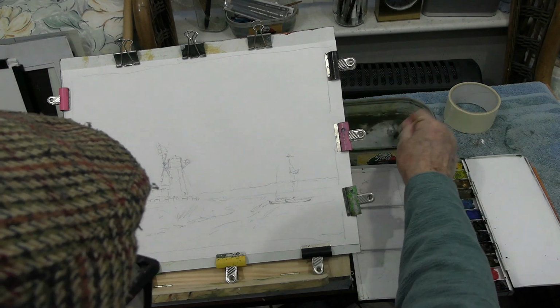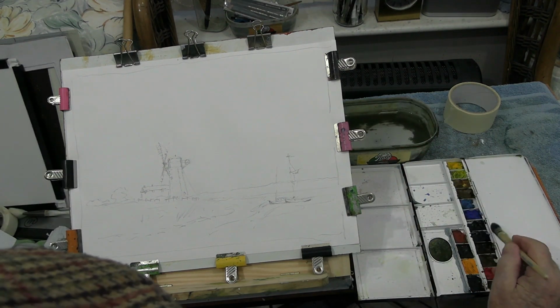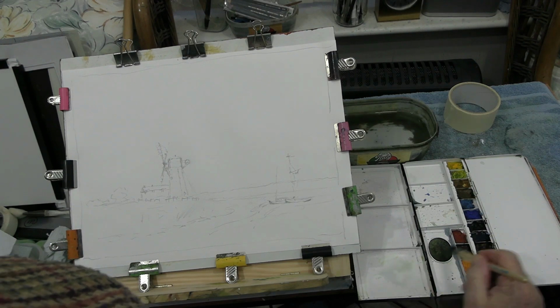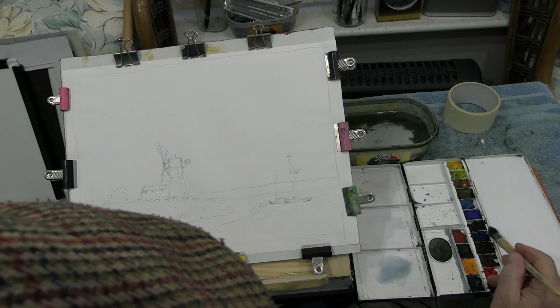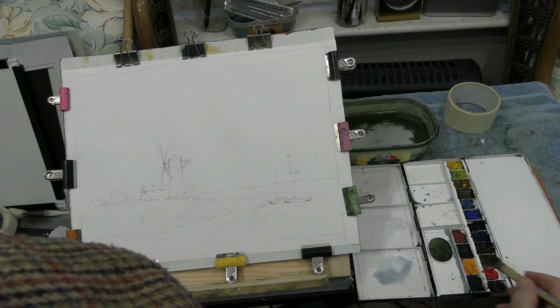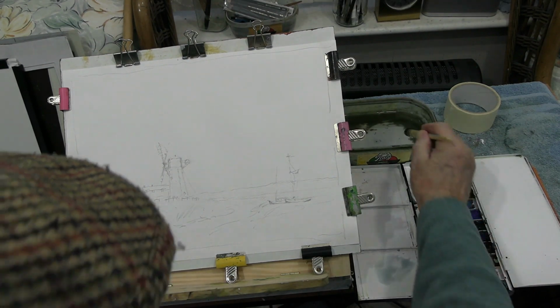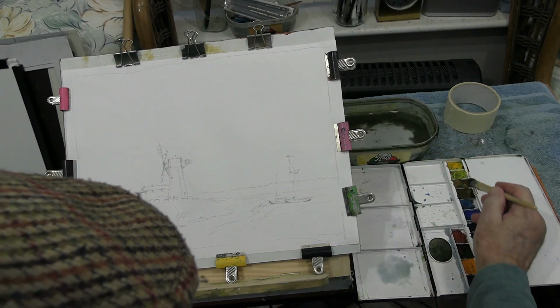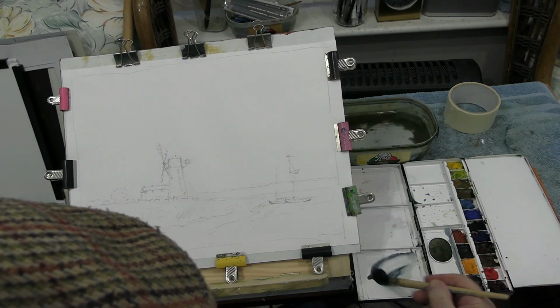So we'll get that. And what I'll do is I'll pick some Payne's grey up. Is that Payne's grey? I think it. No, it's not. That's Payne's grey. Sorry. And I'll put a little bit of sienna in it, like I say.